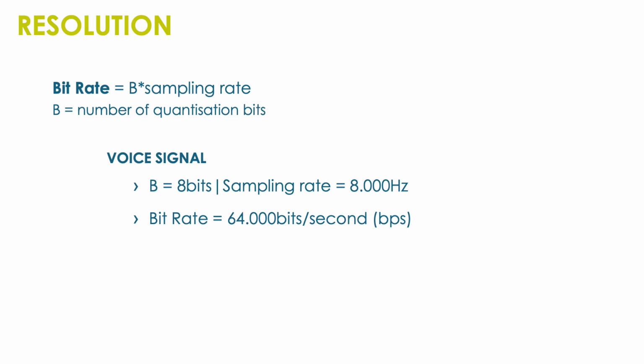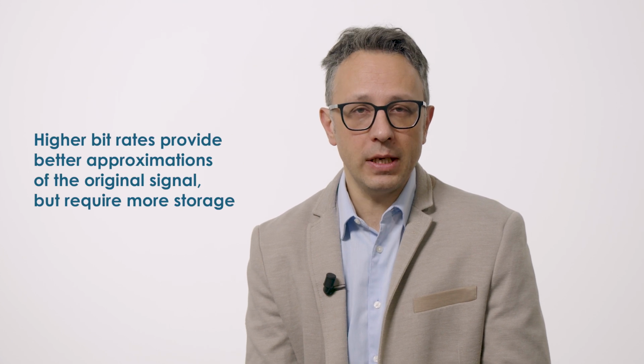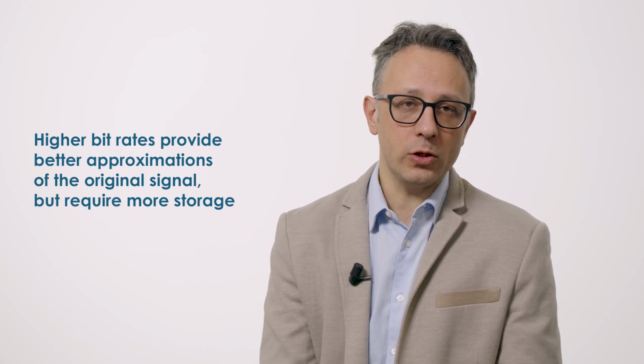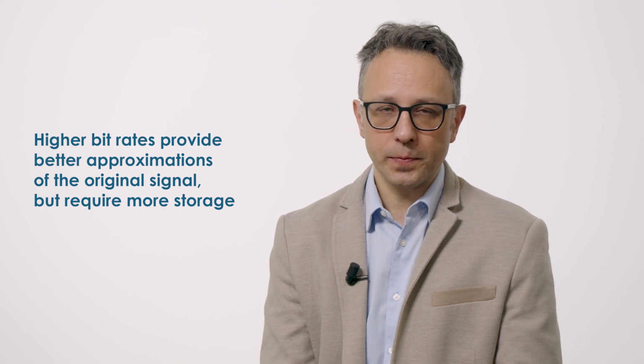Let's provide another example. Let's consider an audio signal that uses 16 bits and a sampling rate of 44,100 Hz. And the result is a bit rate of more than 700,000 bps. So, as you can imagine, higher bit rates provide a better approximation of the original signal, but require more storage. We will address this in next modules. And now let's move to the Nyquist theorem.